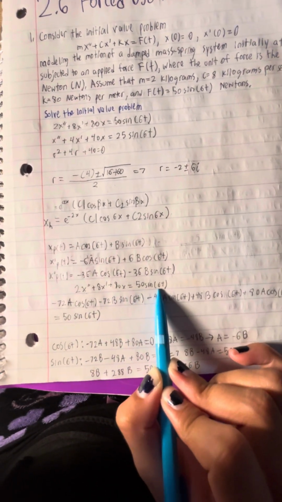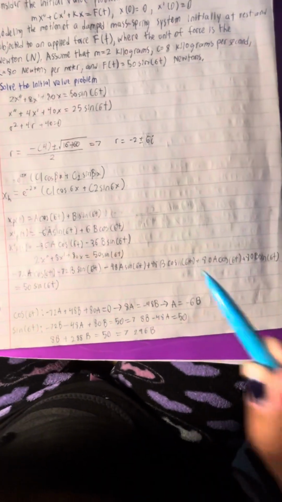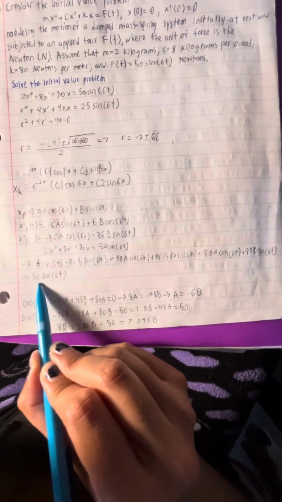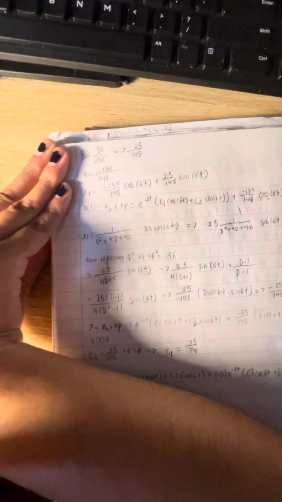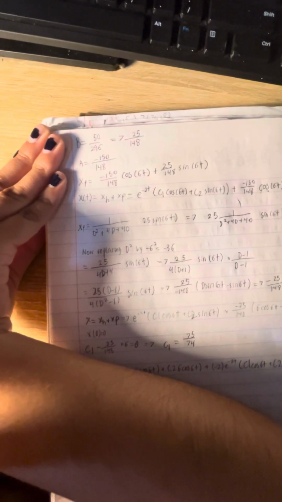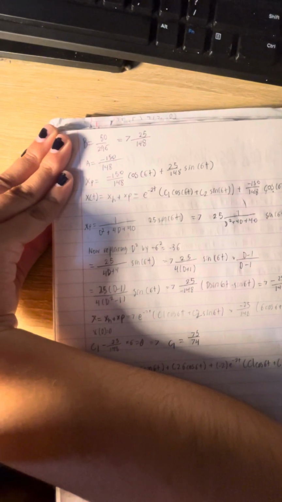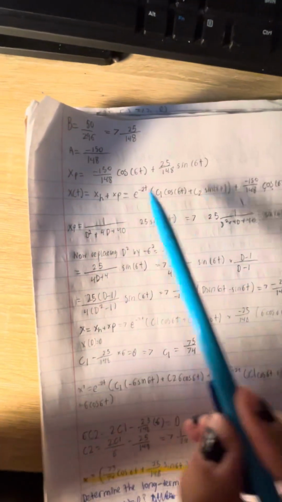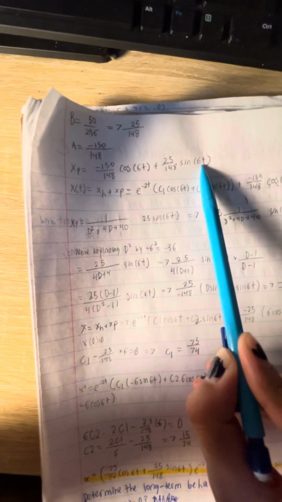rewritten given equation in order to combine all like terms, to get a equal to negative 150 over 148, with b being 25 over 148, which would give us our particular solution here.